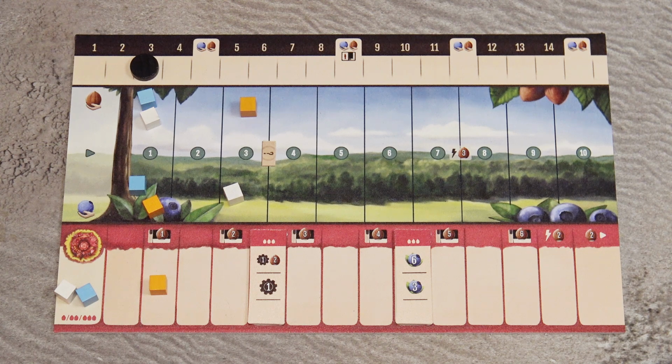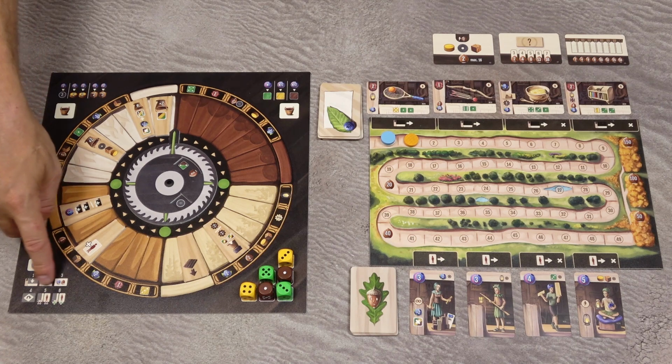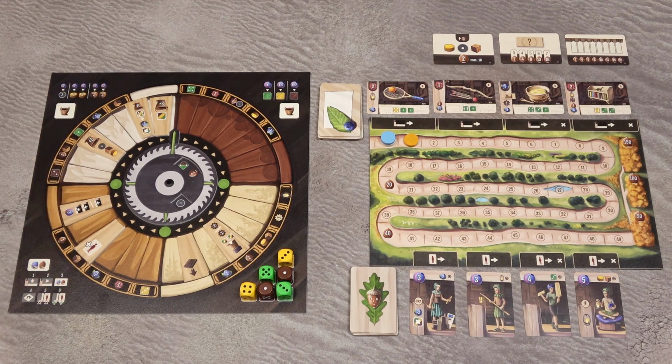At the end of the round, when all players perform their turns, move the round marker to the next space and you can begin the next round. However, if the marker is moved to the space with this icon, perform the income phase. The income phase procedure is shown here on the action wheel board.